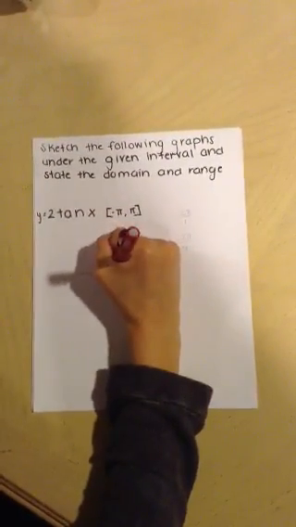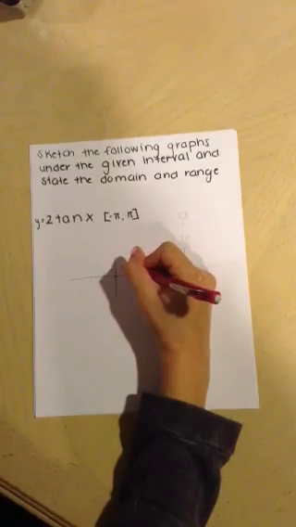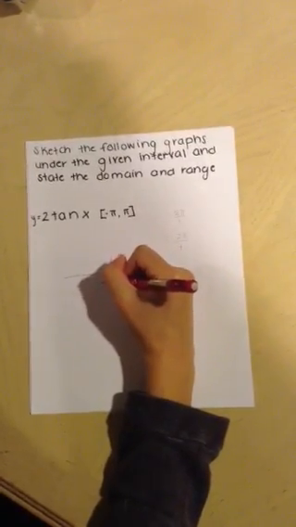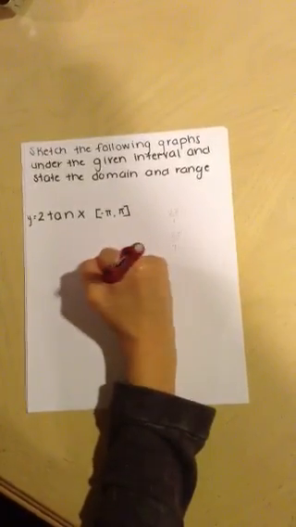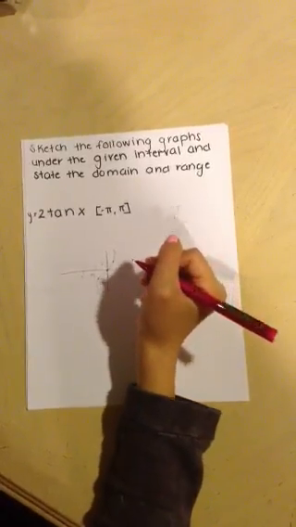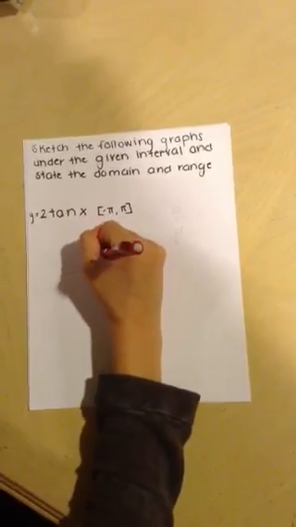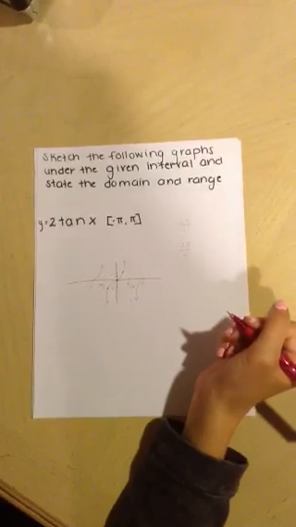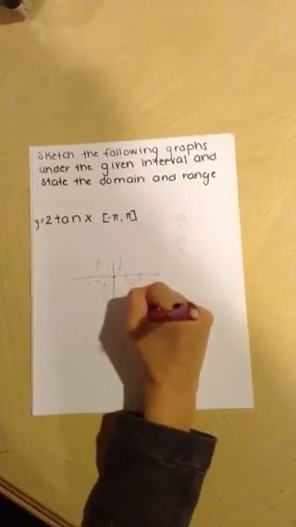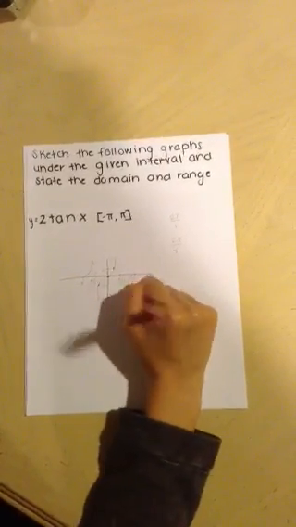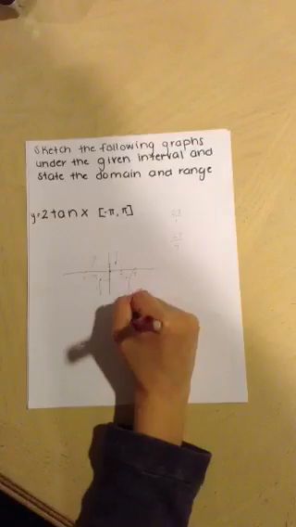And now you go from here, and you're going to go up in the middle to 2, and down the middle to -2. You're going to graph your tan like that. Then over here at pi, it's going to go down, and here it's going to go up. Now your domain and range for this, your domain is going to be all the x's here, but x cannot equal -pi over 2 or pi over 2. And your range is going to be up and down forever, so all reals.